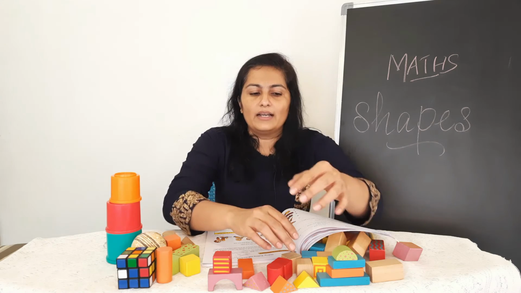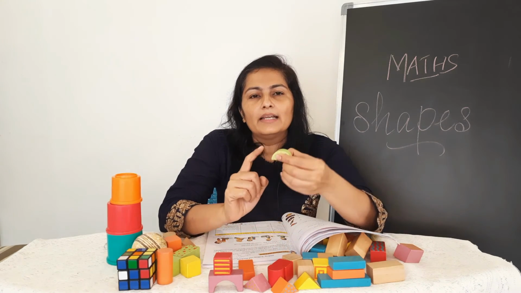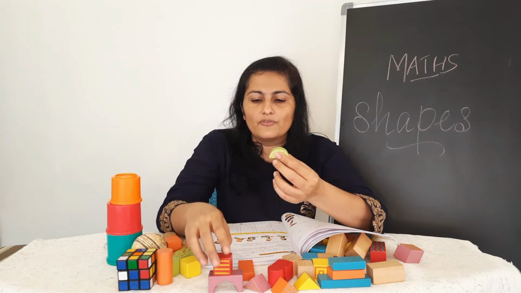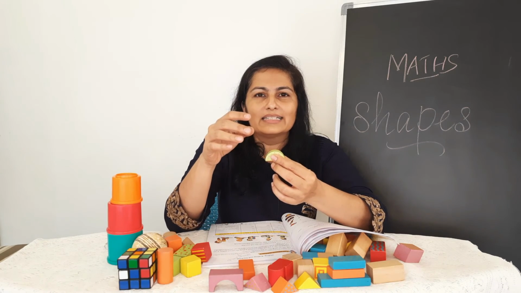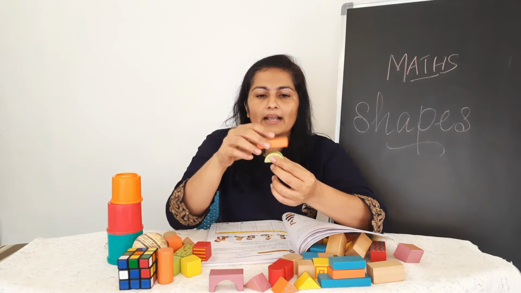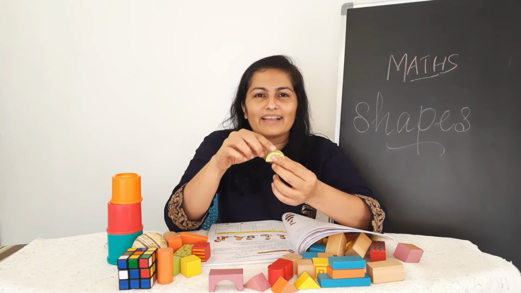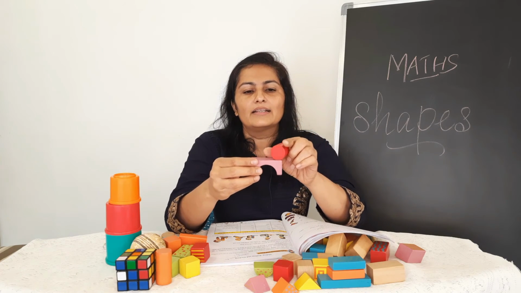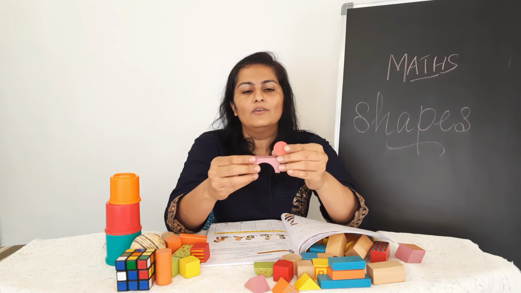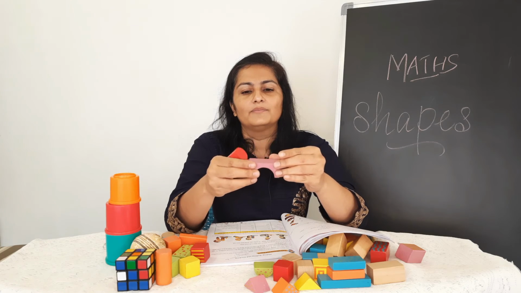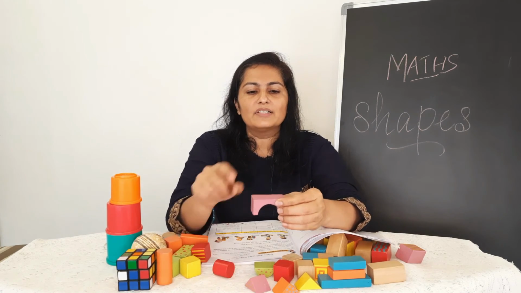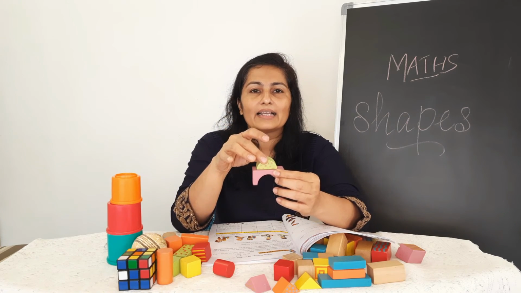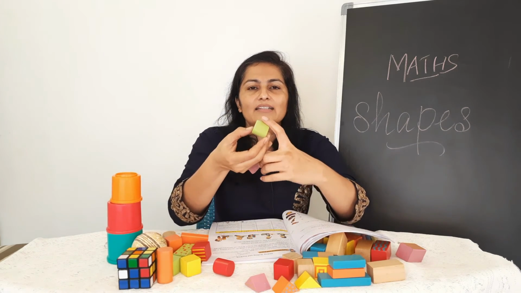So let's see what are the flat surface. Now this is a curved surface. So if you try to stack on this, it will not stack. It will not stay. See, you can see this cylinder like structure. This can roll. Okay? And if it's a flat surface, we can stack. So this has a flat surface.